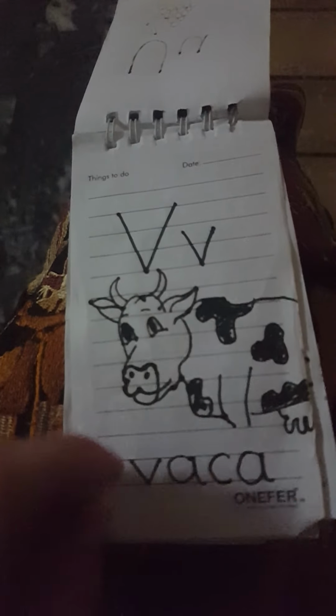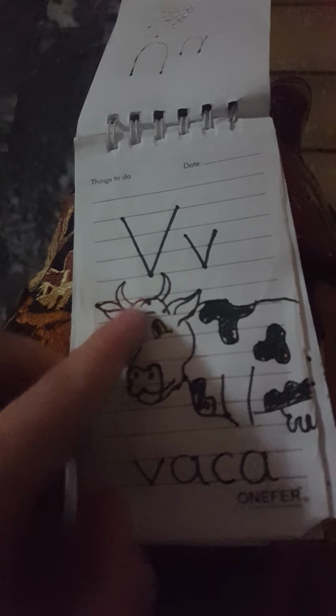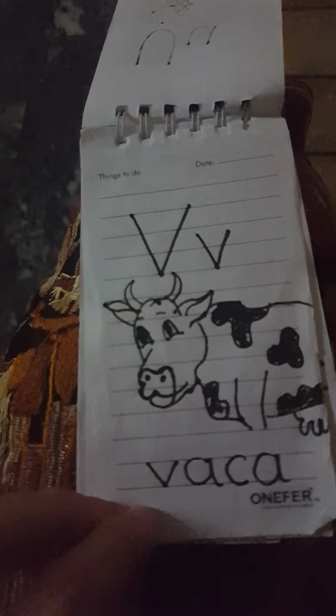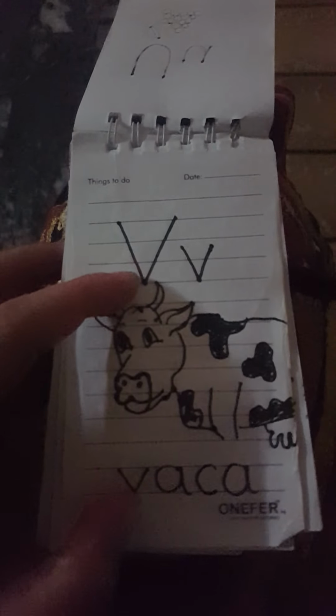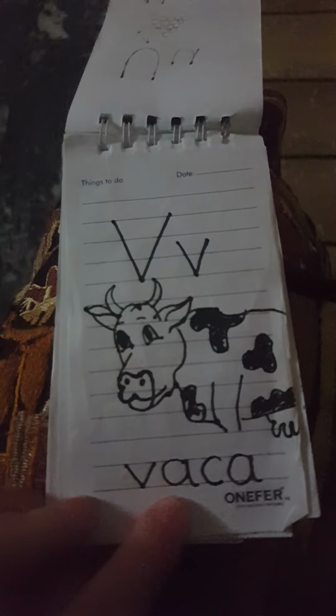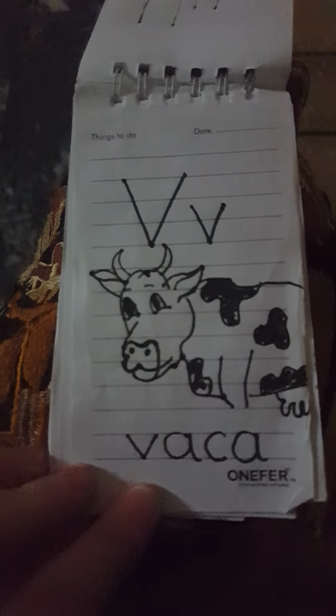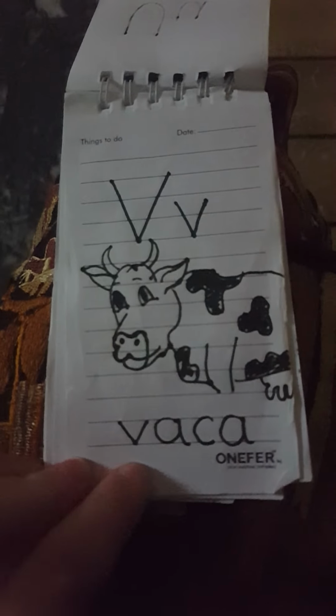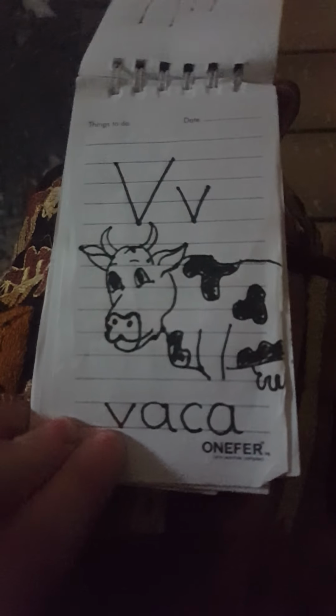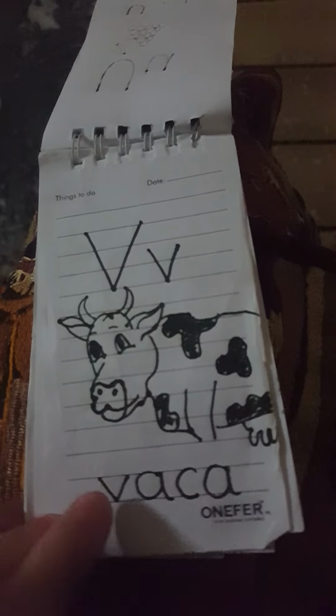So ube might be in some places pronounced lighter than a strong hard B. But a lot of people still confuse spelling between be and ube. So you really do need to make sure you remember the spelling of things, because even native speakers get them mixed up. So ube, vaca, cow.